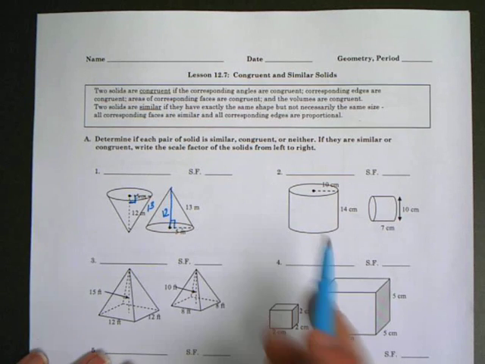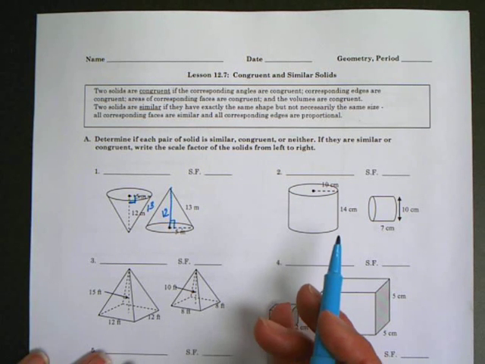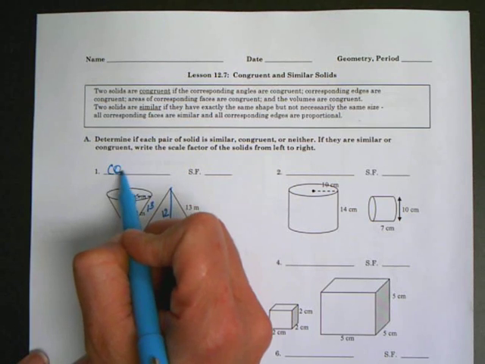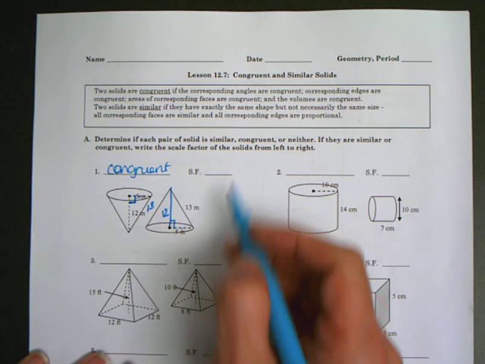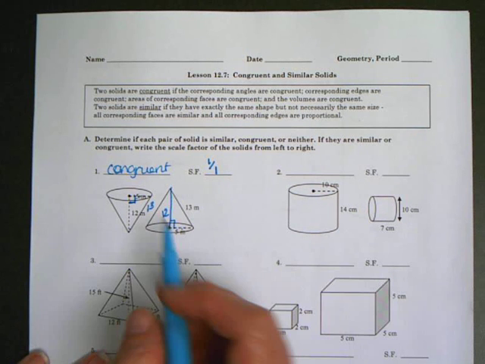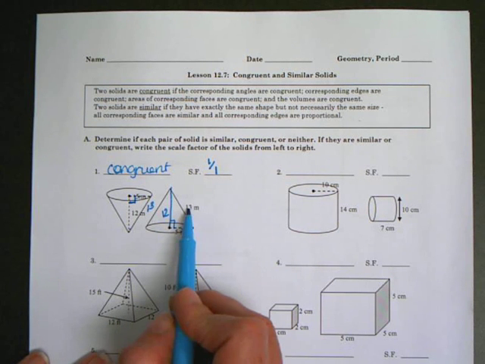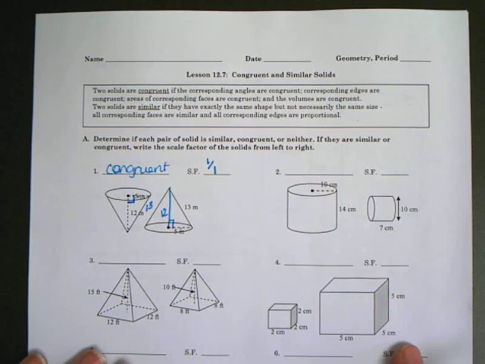Okay, so between these two, because their dimensions are the same, they have to be congruent. So they are congruent, and the scale factor is 1 to 1. Or the scale factor is 1 because they would reduce down. 13 is to 13 as 1 is to 1. 12 is to 12 as 1 is to 1, and so on.